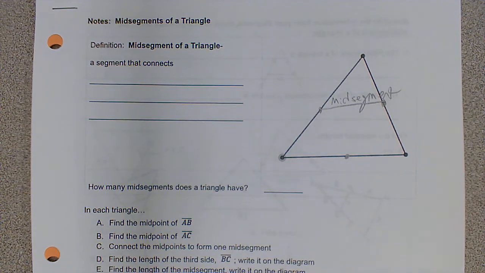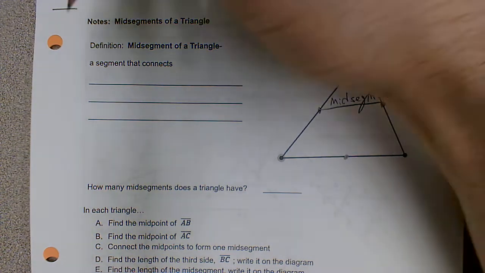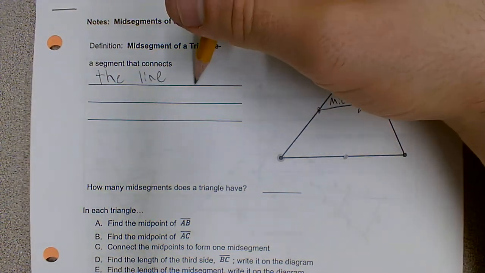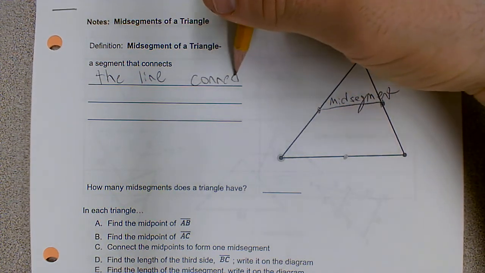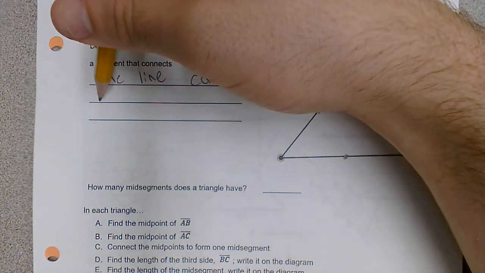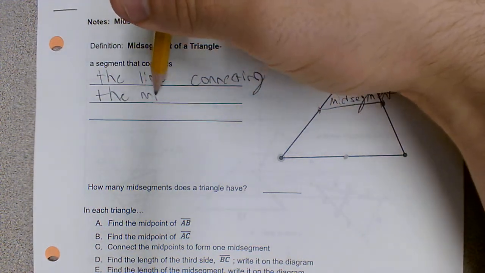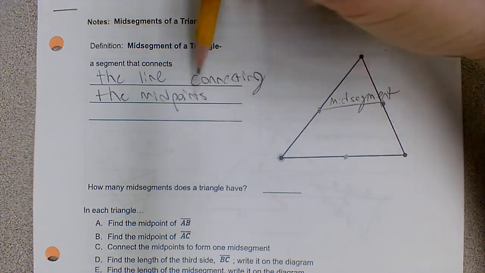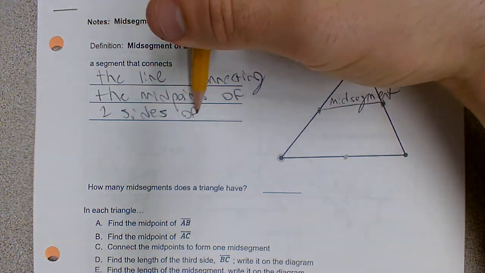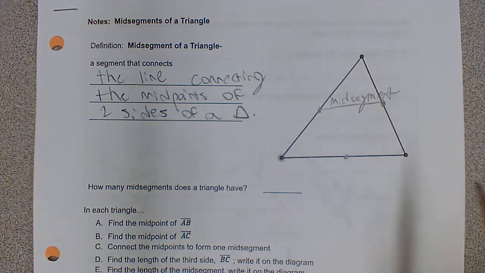Okay, so that's it. That's really what a midsegment is. If I want to define it formally, a midsegment is a segment connecting the midpoints of two sides of a triangle.